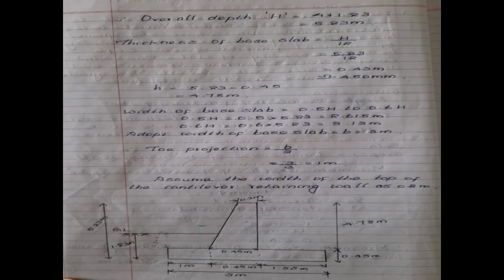The next is we want to find the toe projection. Toe means in the bottom portion the slab is there, right? In the slab, the 1 meter distance part is the toe. For the cantilever retaining wall, the formula to find toe projection is B by 3. B means the width of the slab, which we already found. B is 3 divided by 3, that is 1 meter.